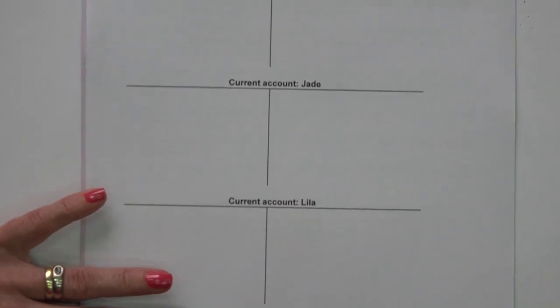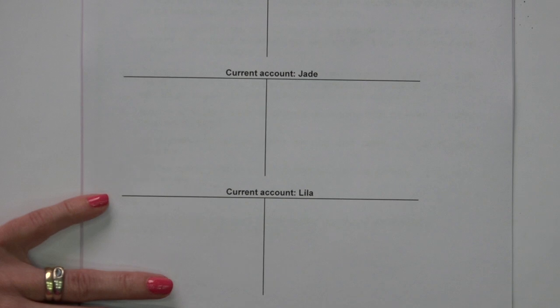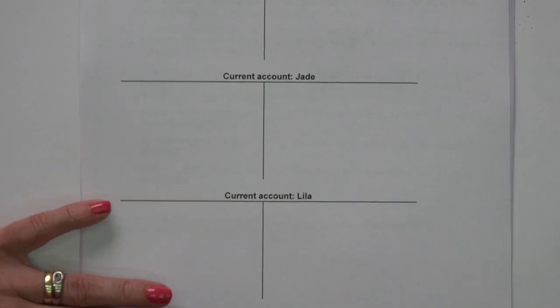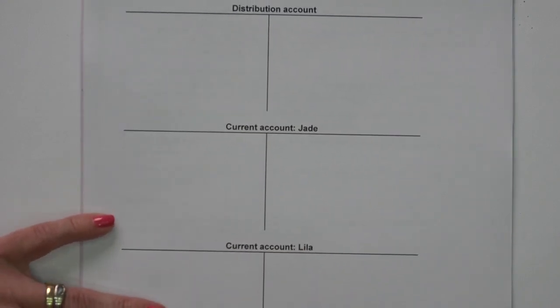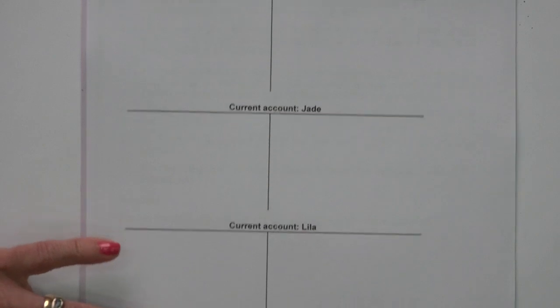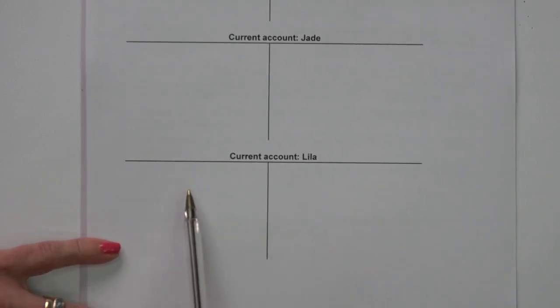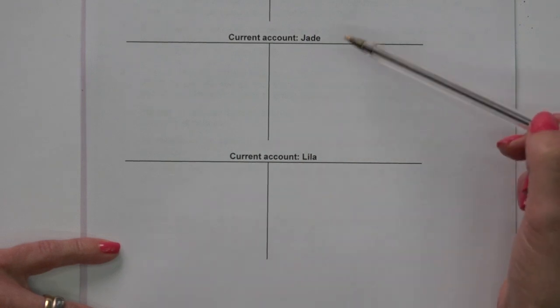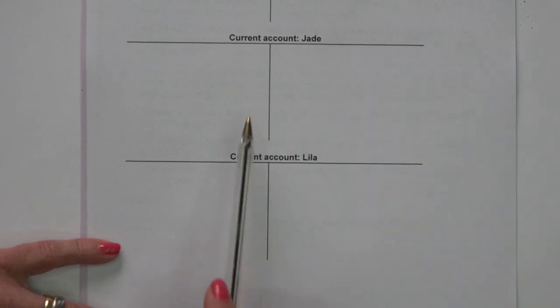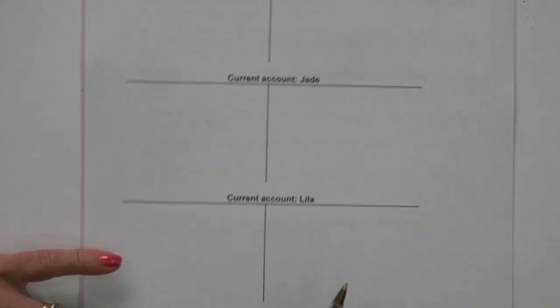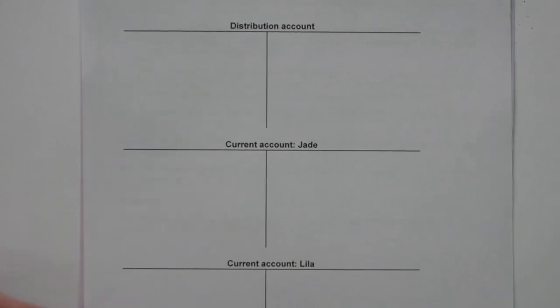Then we're going to be preparing the current account, and in this case we had 2 partners. We had the partner Jade and partner Lila. A current account is not an equity account, but it can either be classified as an asset or a liability. If the partnership owes the partners, that will be accounted for on the credit side, like a normal liability. And if the partner owes the partnership, that will be accounted for on the debit side of his or her current account as a debtor, an asset in other words. So we'll have to look for the balances for these accounts to determine whether this current account was classified as an asset or a liability in the books of this partnership.